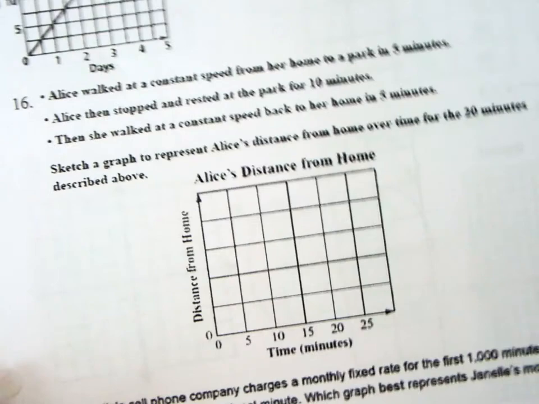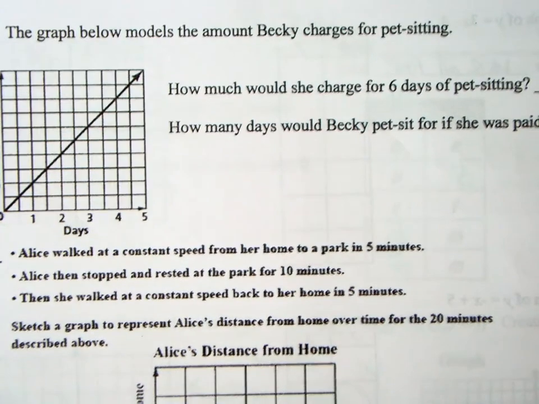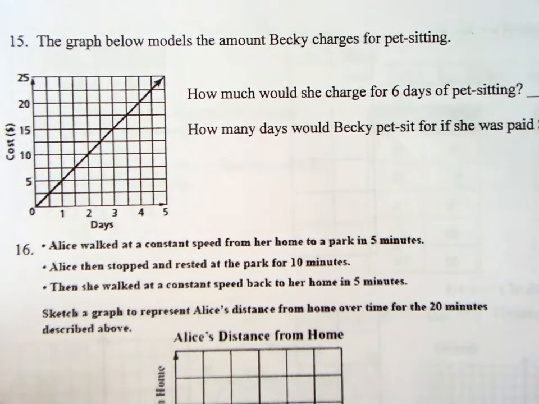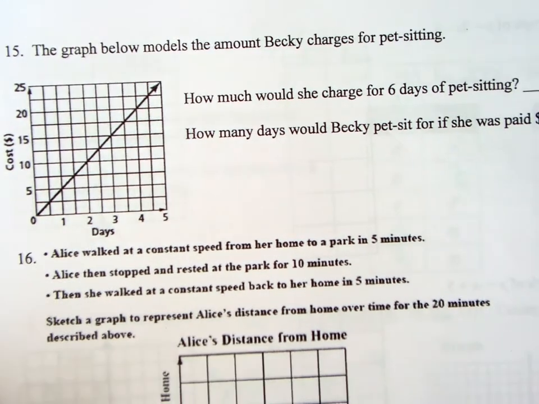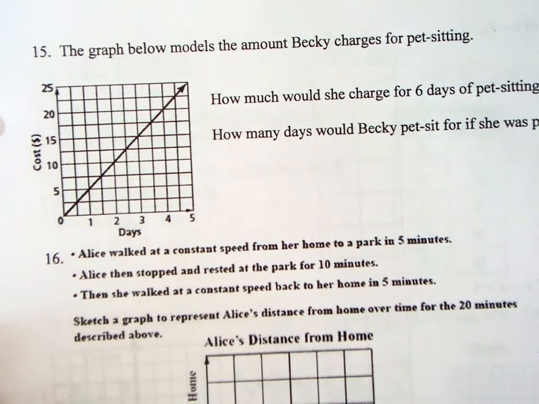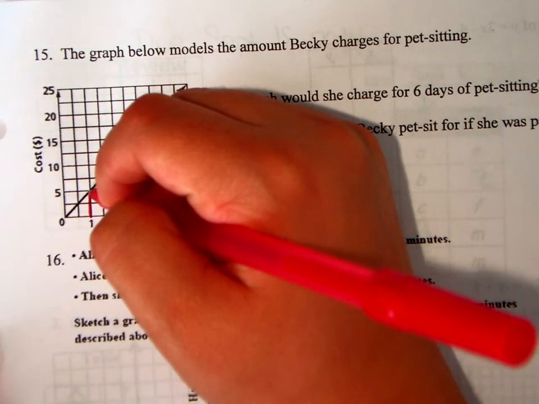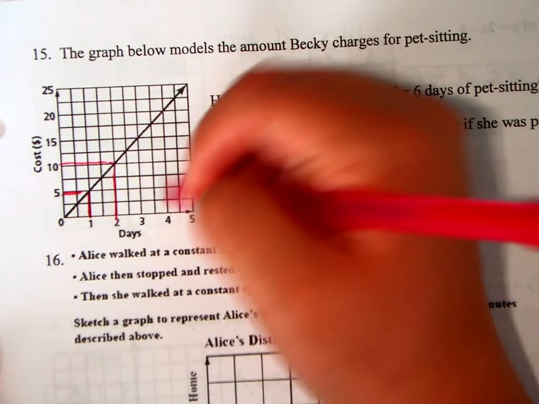Number 15, they want to know how much the graph below models the amount Becky charges for pet sitting. How much would she charge for 6 days of pet sitting? Well, does our graph go to 6? No. 1 day is $5, 2 days is $10, and they keep going. It's going by 5.